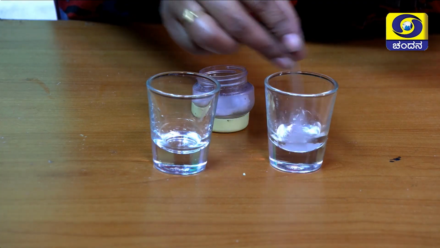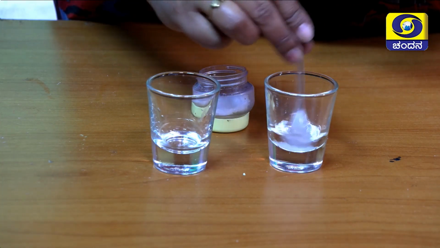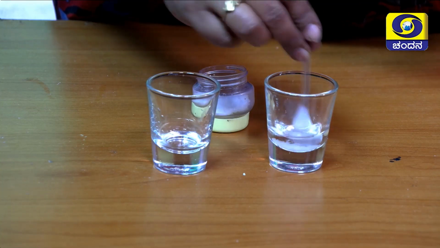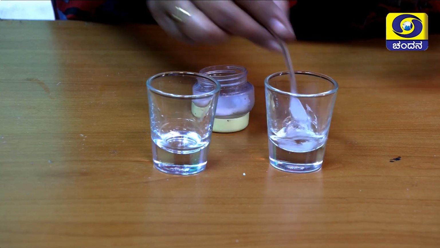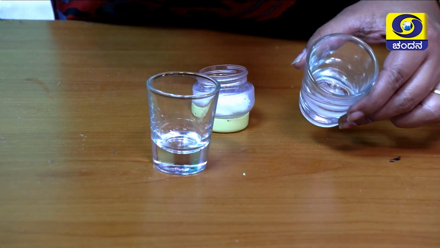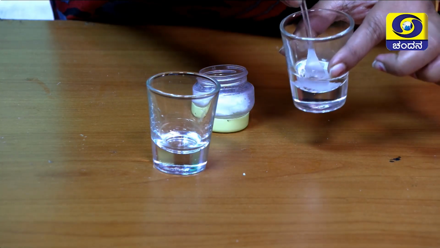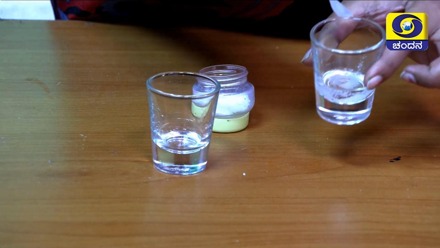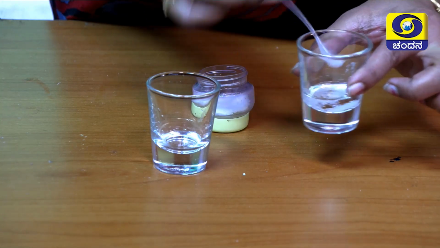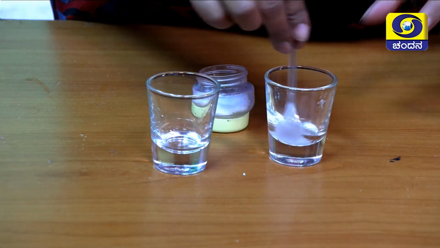Now in this kerosene we will check the solubility. See, no matter whatever amount of stirring I do, I am not able to dissolve the salt in the kerosene. You can see here the salt remains as it is, not getting dissolved in the kerosene.